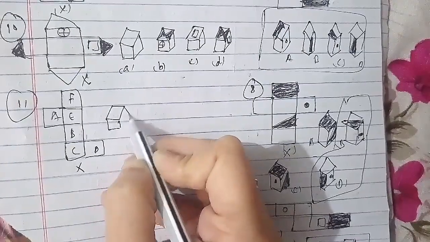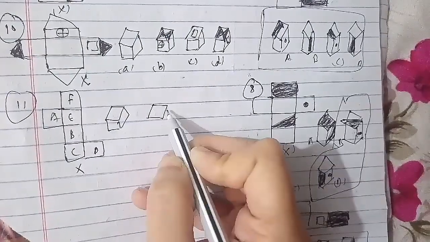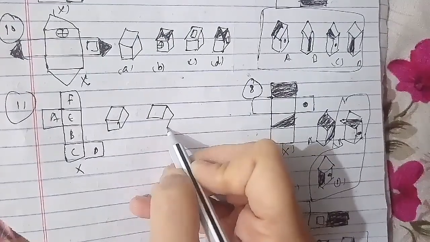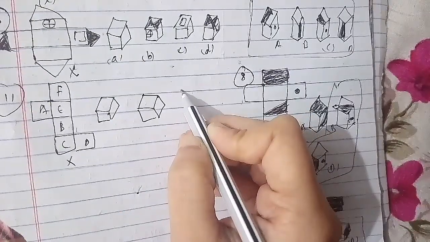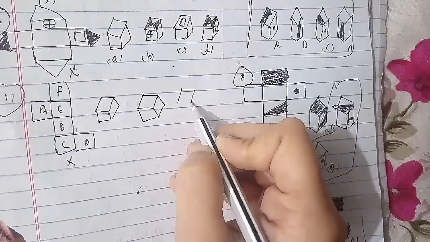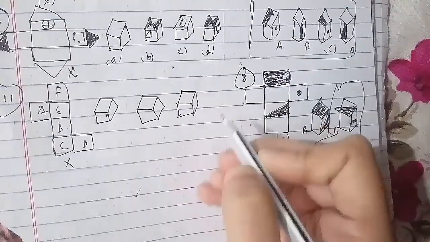For the next option we have, it was like this only. The third option for the same would be this, and the fourth option for the same.